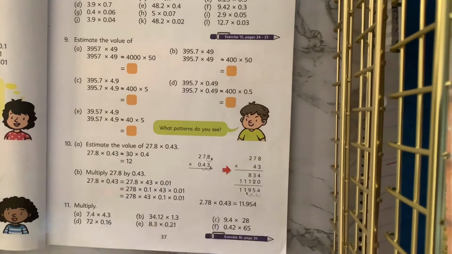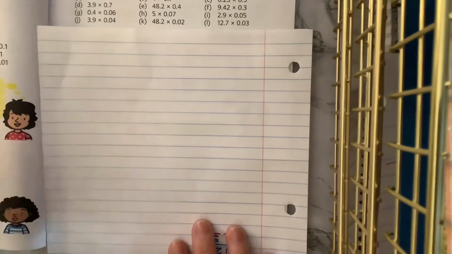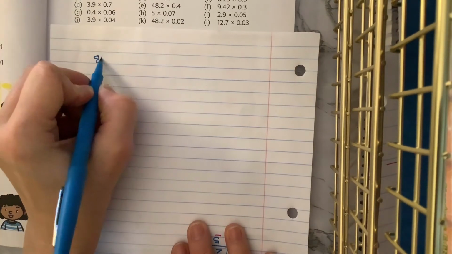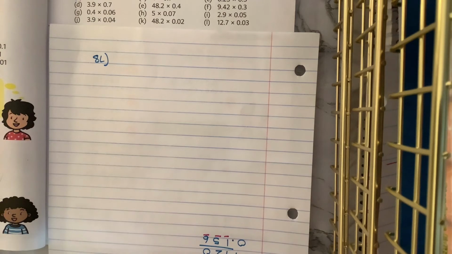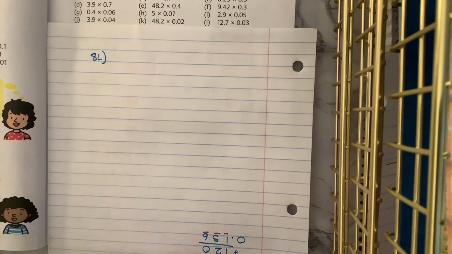Okay, I'm going to have you now do 8. Is that an L? Yes, that's an L. 8L. So pause, give it a try, come on back and see how you did.